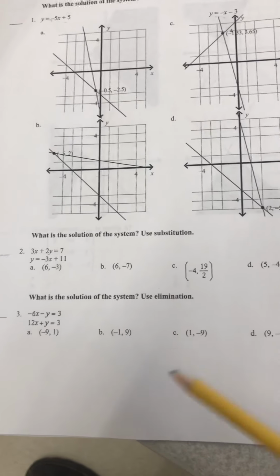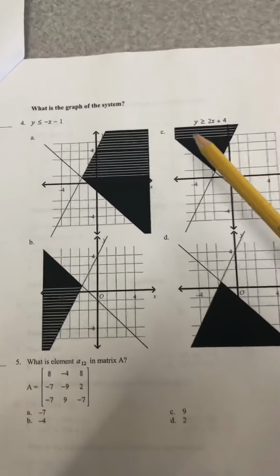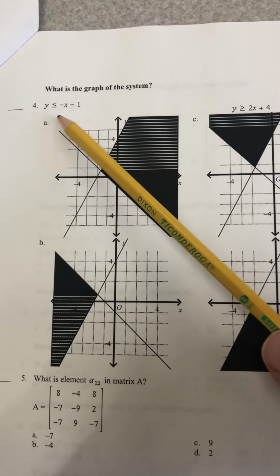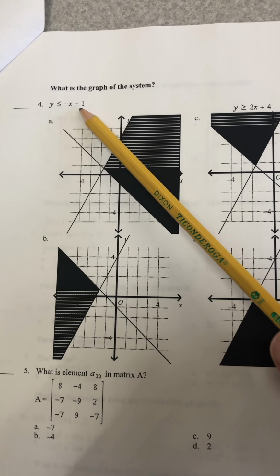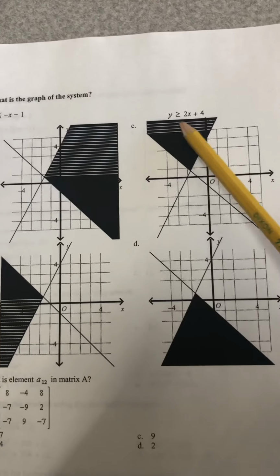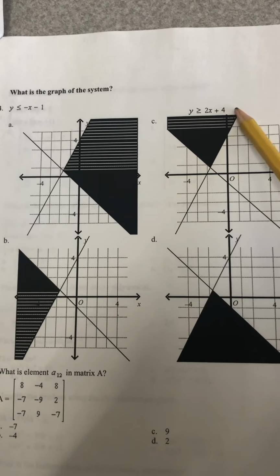Number four, whatever it is on the computer for you, I don't know. So this one right here, you have y is less than or equal to negative x minus 1, and y is greater than or equal to 2x plus 4.